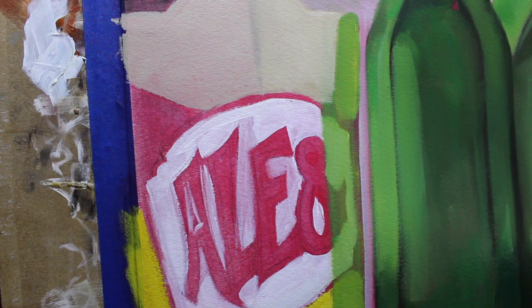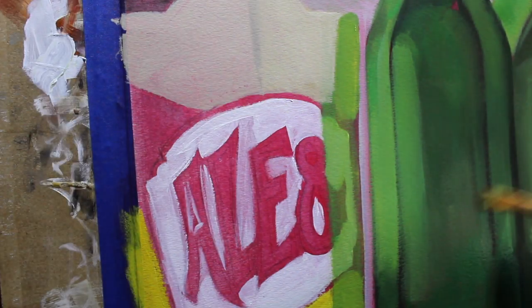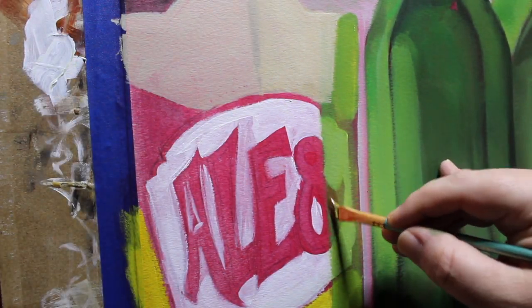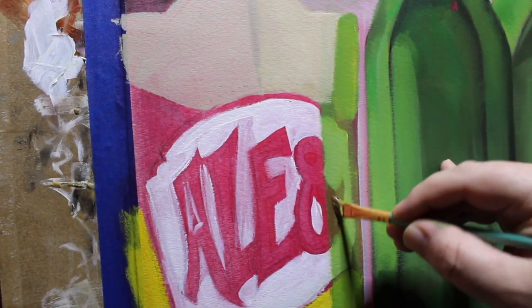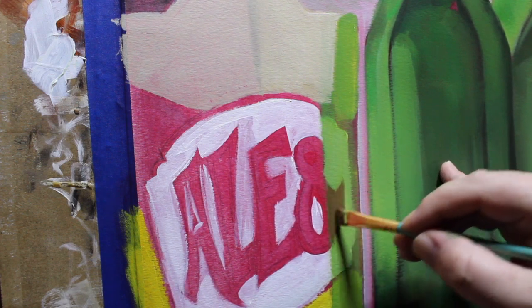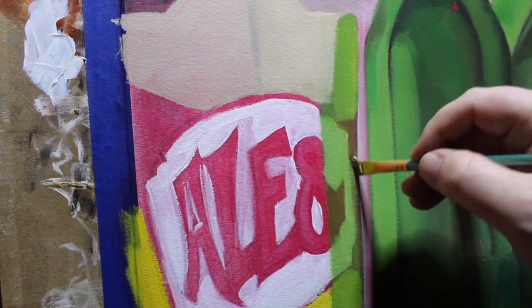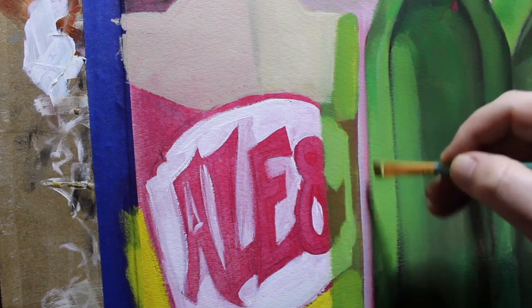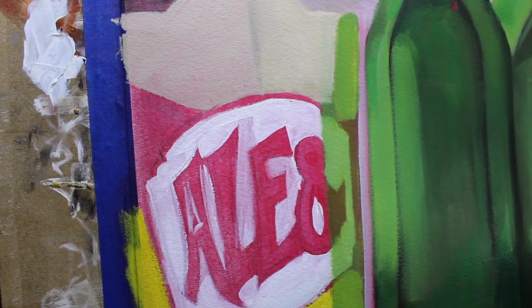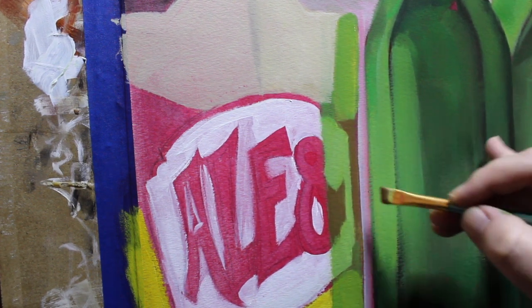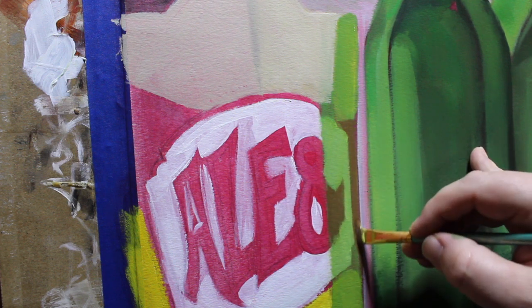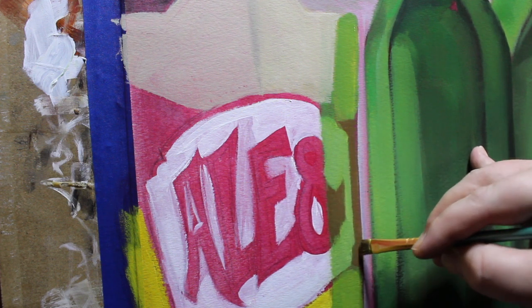Because the light cast onto the packaging is a mix of the local color of the package and the light cast from the bottles, it will be a mixture of both. The red on the label will be a mixture of my cadmium red and my green. This mix will create a reddish gray. However, because of simultaneous contrast, the viewer's eye will interpret it as a saturated red but in green light. Furthermore, the white will be a mix of white and green.